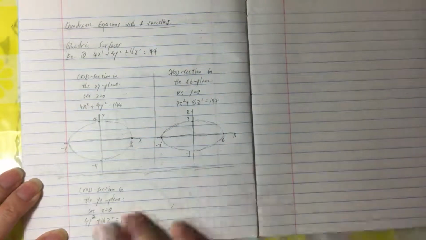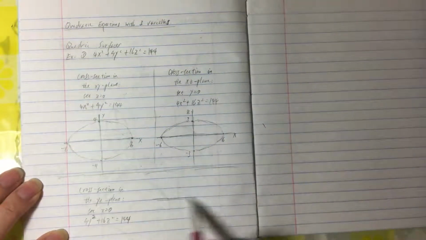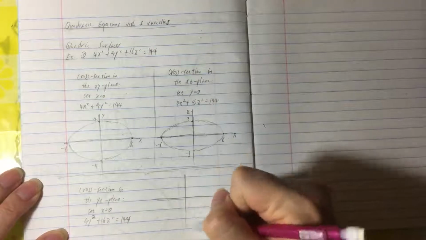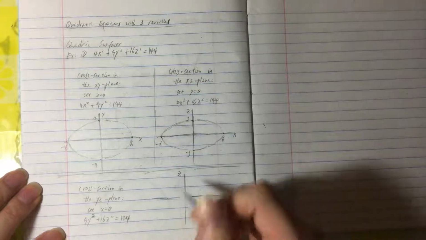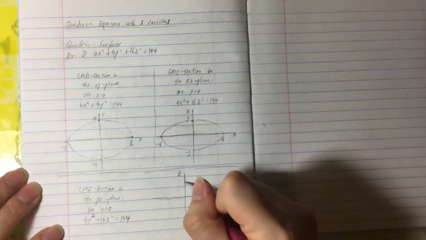Then we graph the ellipse here in the yz plane. If I plug in 0 for y, solve the equation for z equal to positive and negative 3.